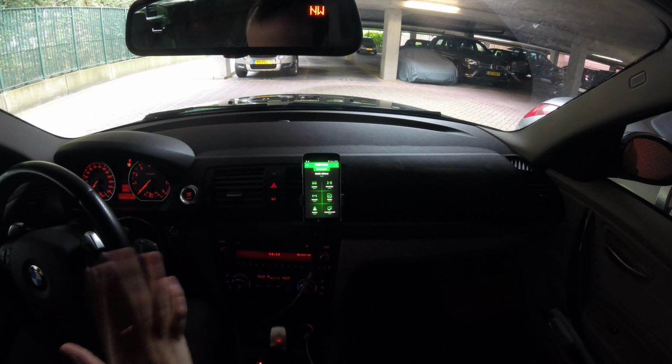Now this is the home screen for Pro Tool. You are probably familiar with this by now. Now we're going to want to go to drivetrain, and you see engine, transmission, fuel pump. We're going to go to transmission because we're looking to reset the adaptation values. Go to functions, and you see some options here, and the top one is clear adaptations.